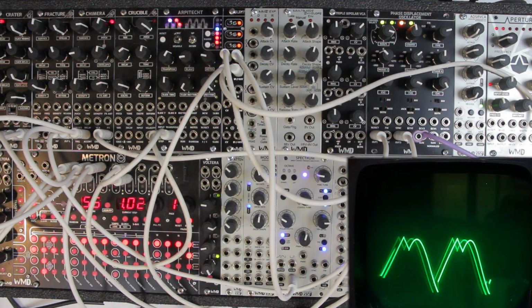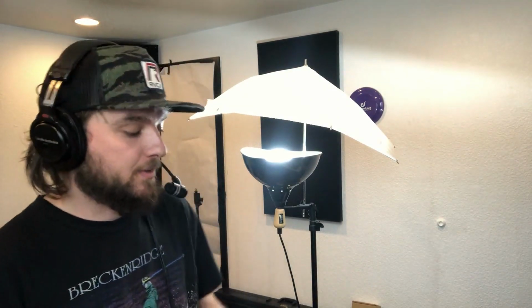So this is a fun thing to experiment with for creating complex wave shapes, and then you can run those through a filter and use those as your basic waveform for a subtractive synth patch or something like that. So that's a fun way to use a switch as well.